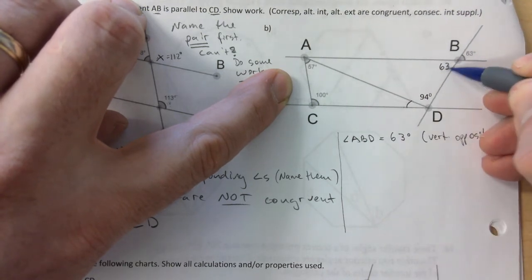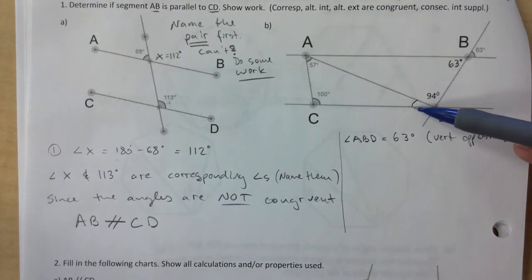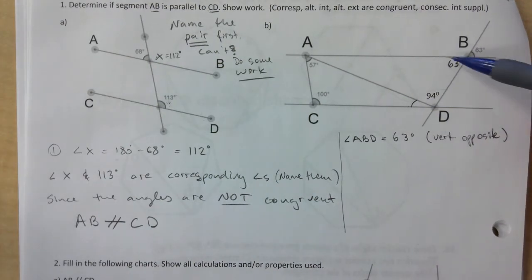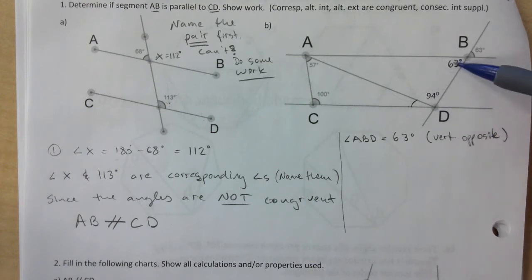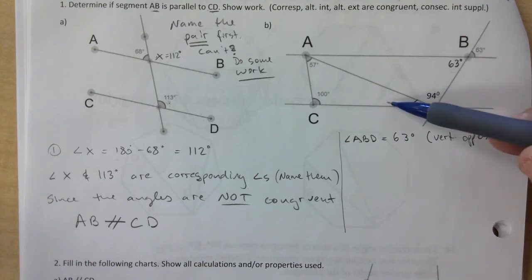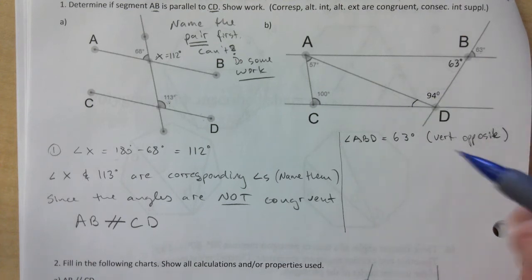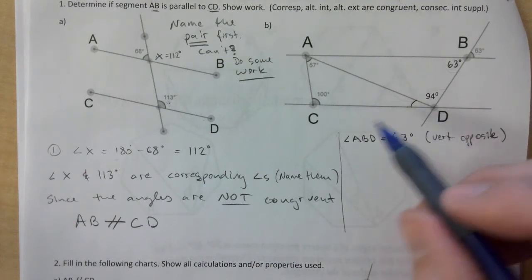So now we know that this is 63 degrees. And all of this and all of that, right? These two are considered consecutive interior. If I can show that they add up to 180, you have in fact proven that this line is parallel to that line.